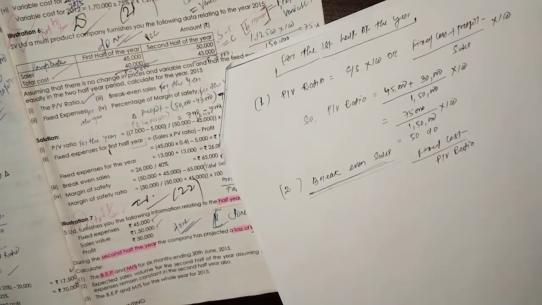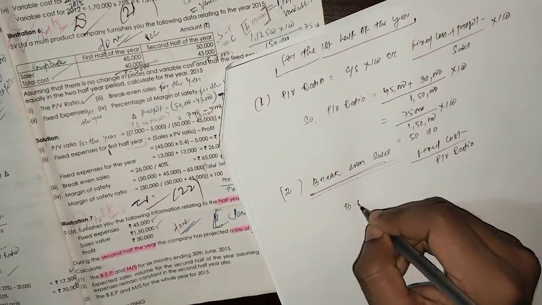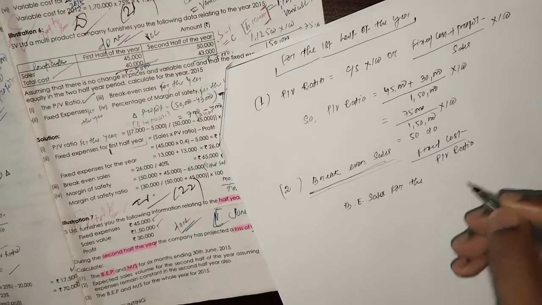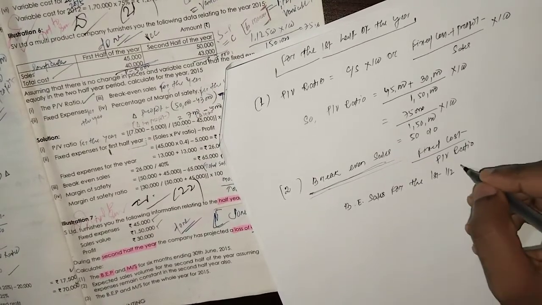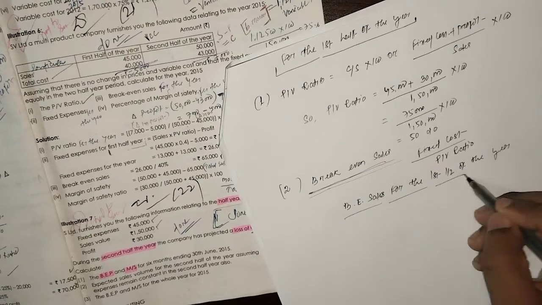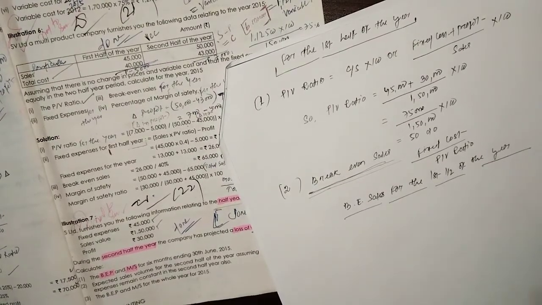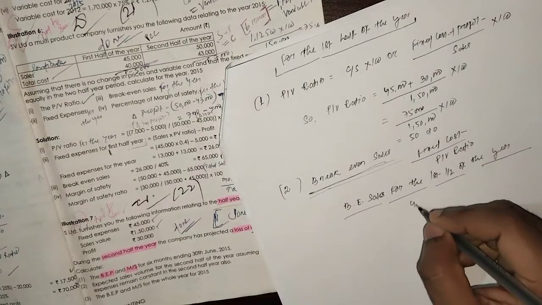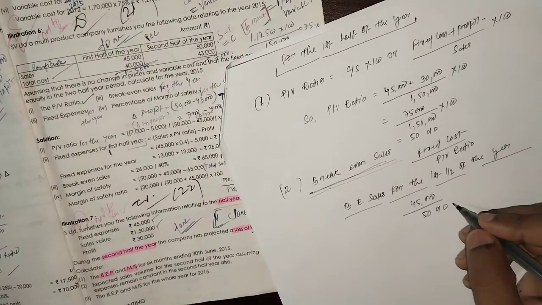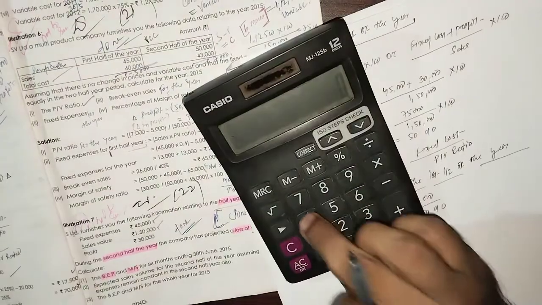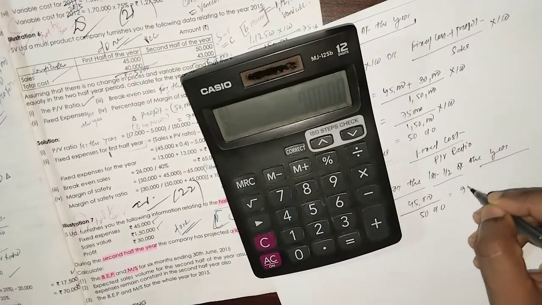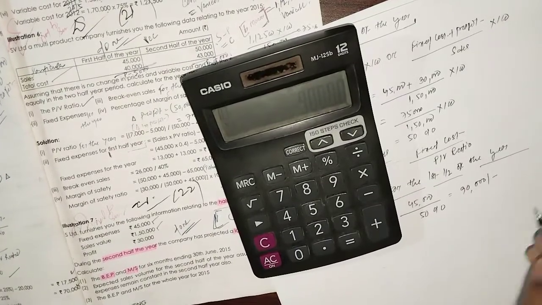So break-even sales for the first half of the year will be 45,000 divided by 50%. Break-even sales for the first half of the year will be 90,000.